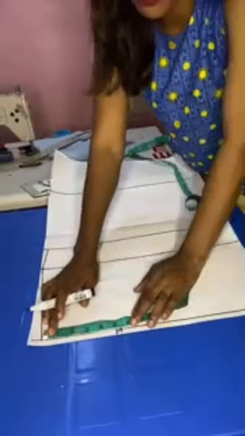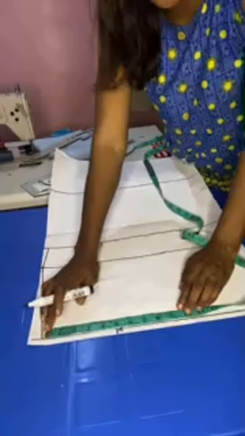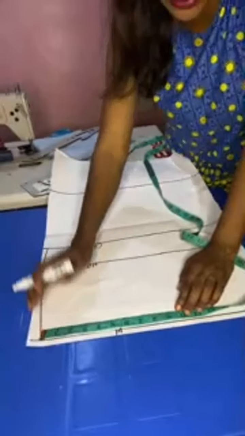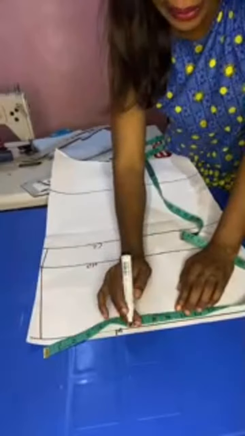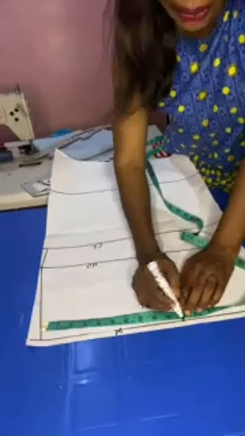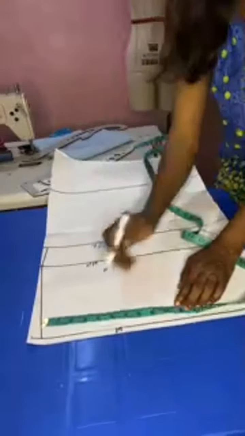So the next thing I'm going to add here now, I'm going to add my waistline, and my waist is 32. So 32 divided by 4, I'm going to have 8 inches. So I'll add 8 inches, and then I'm going to add 2 inches allowance. 1 inch for my allowance, 1 inch for my dart, okay?